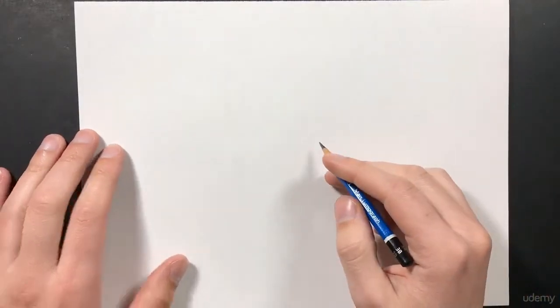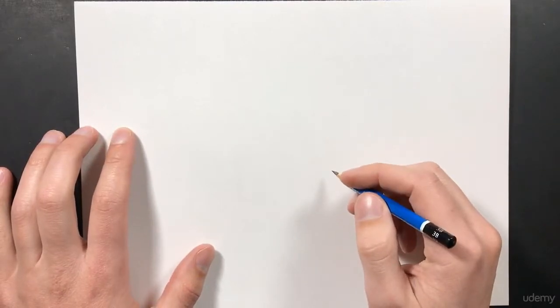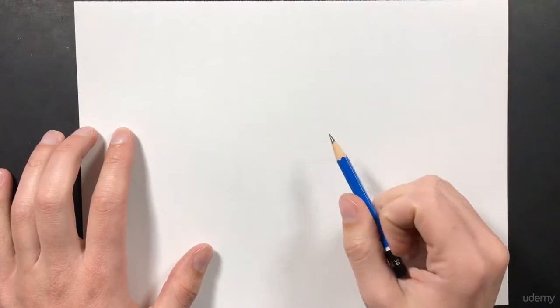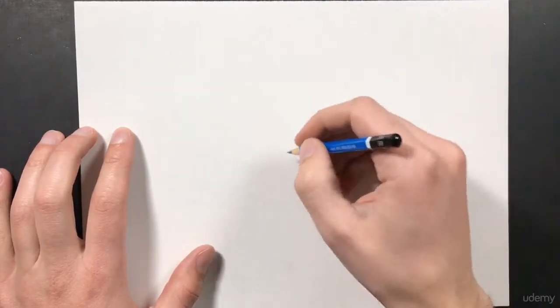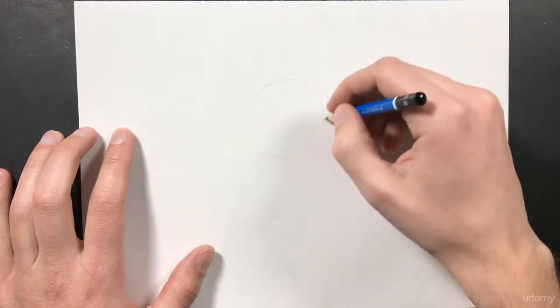In today's lecture, we're going to learn how to draw the human face. Now, I'm going to break this down into very simple steps for you. So the first thing we need to understand is that the human head is basically broken up into two shapes. The first shape is a circle, so we can go ahead and draw a circle on our paper, like so.